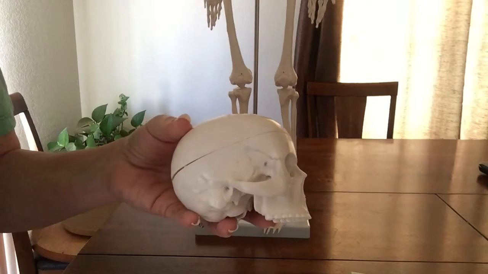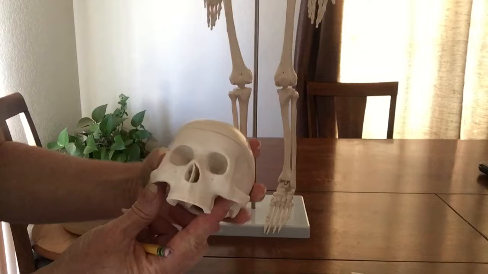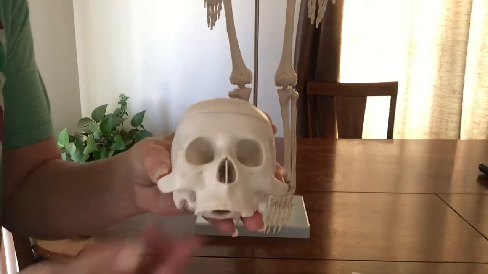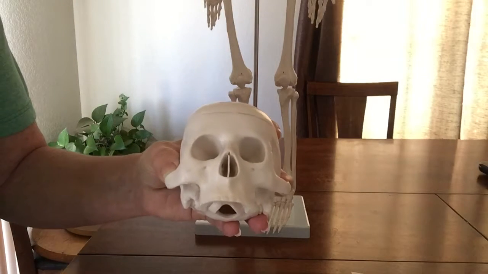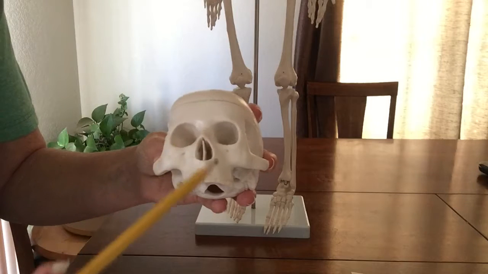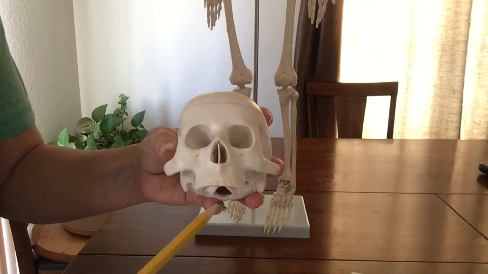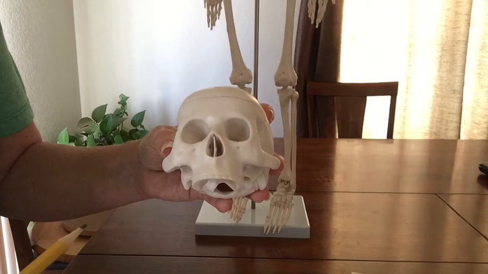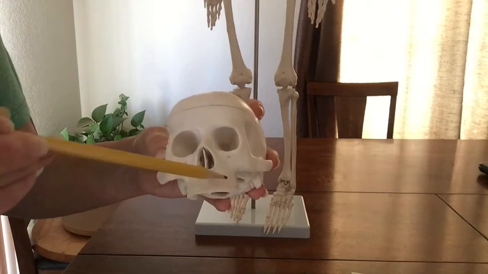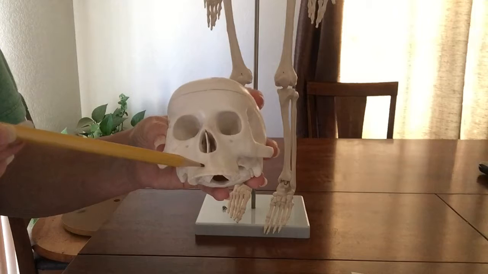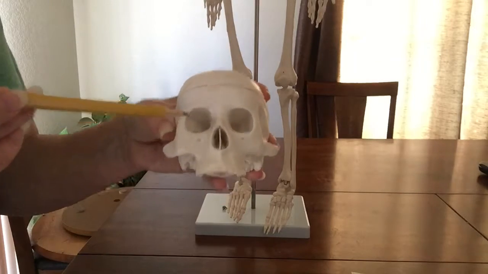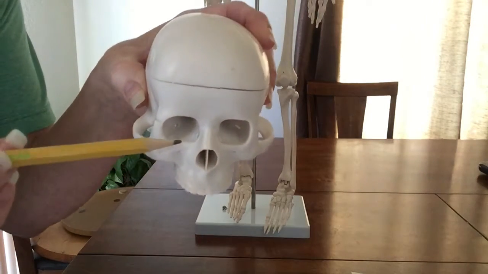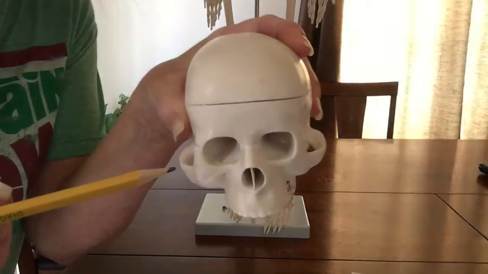The squamous. I'm going to do our facial bones. The maxilla, it's an area here with the alveolar process, which is right across the top of the teeth here where the teeth go in. Our nasal, right up here, it's light, right?